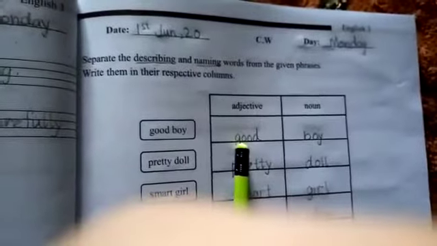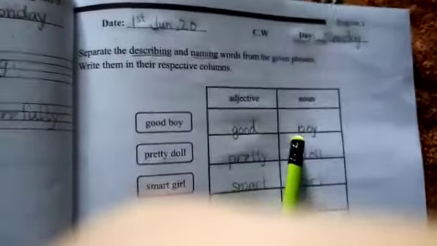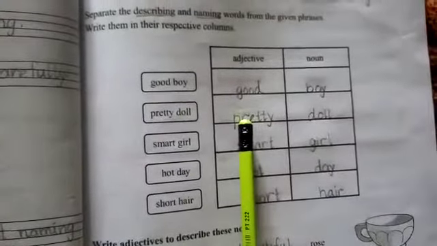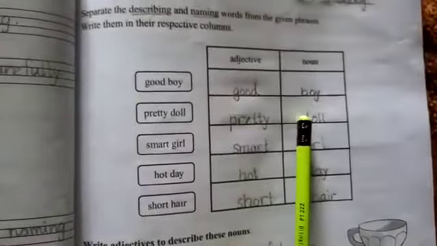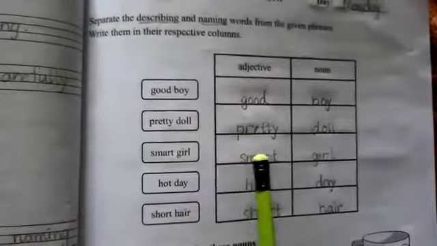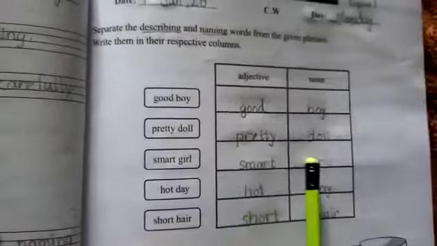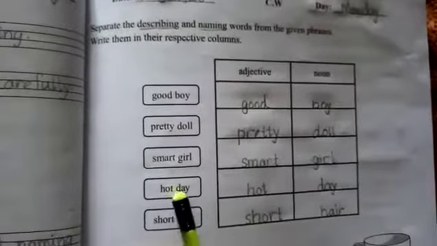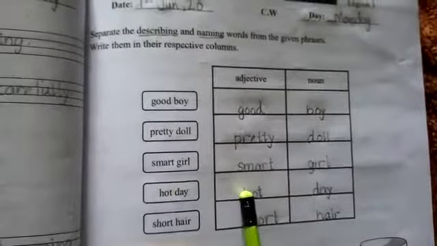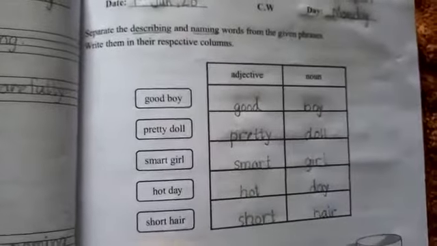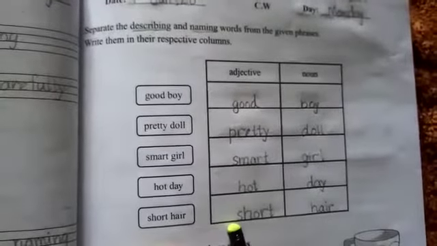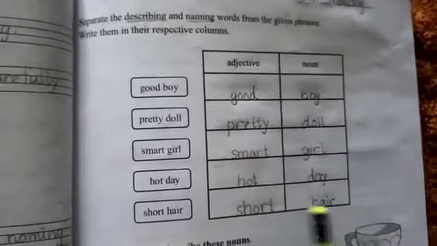Good is a quality, so it is an adjective, and boy is a noun. Pretty doll. Pretty is an adjective and doll is a noun. Smart girl. Smart, adjective; girl is a noun. Hot day. Hot is an adjective, day is a noun. Short hair. Short is an adjective and hair is a noun.